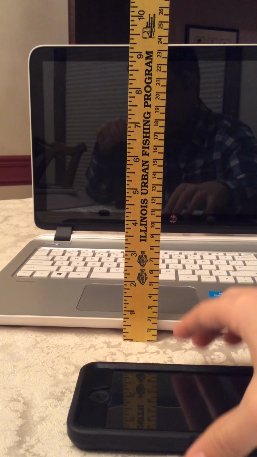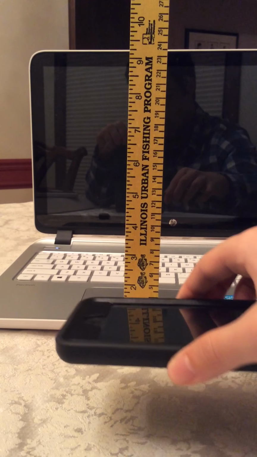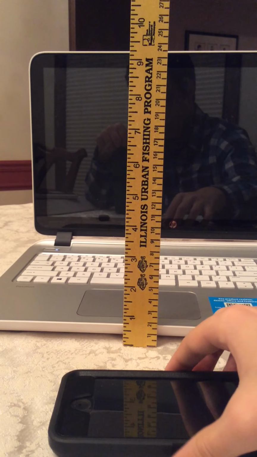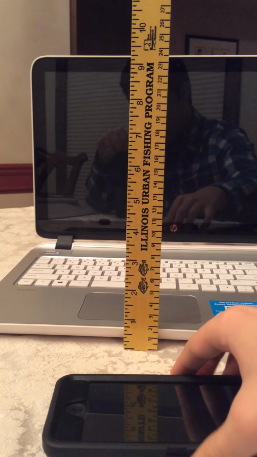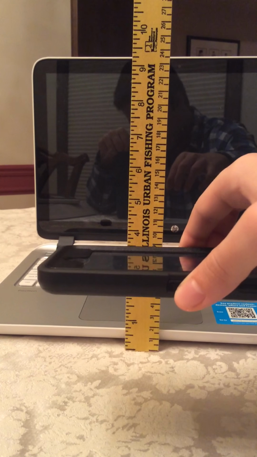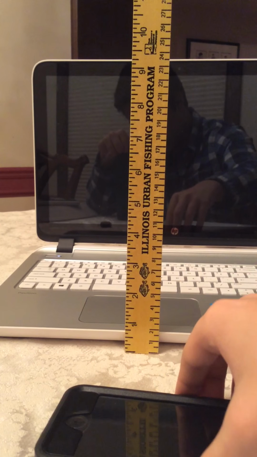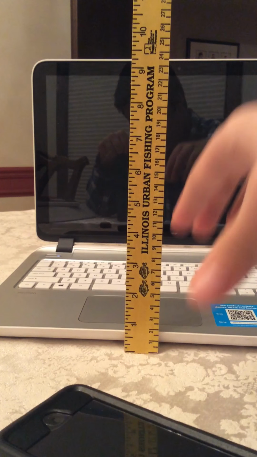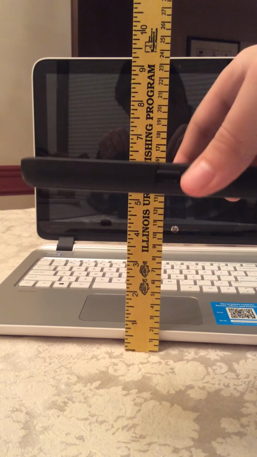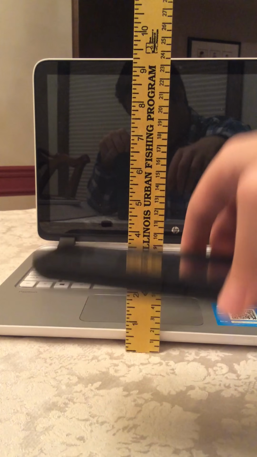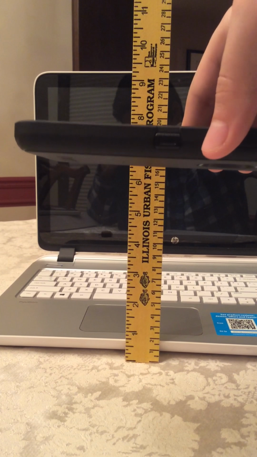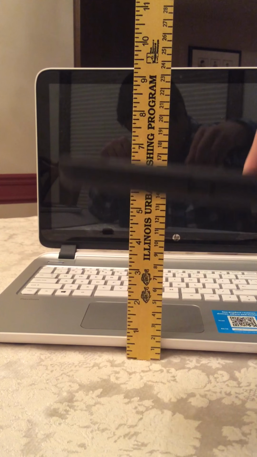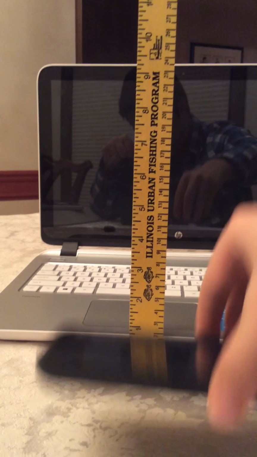2 centimeters again. Now here's 4 centimeters. 6 centimeters. 8 centimeters. 10 centimeters. 12 centimeters. 14 centimeters. 16. 18. And 20.